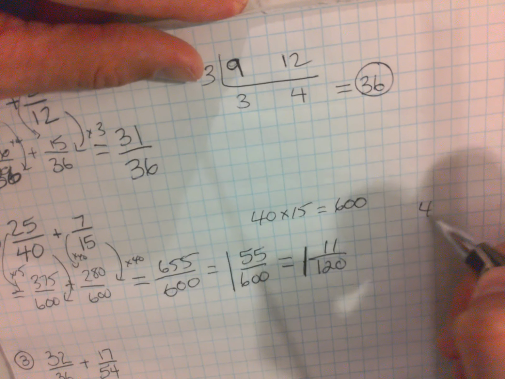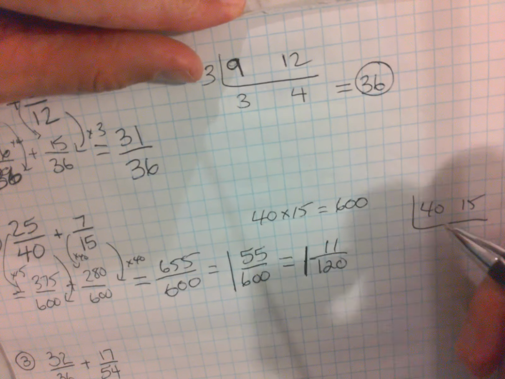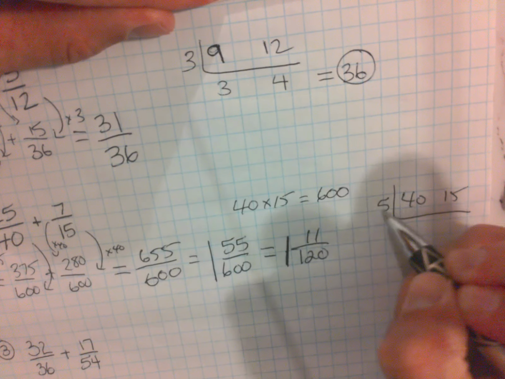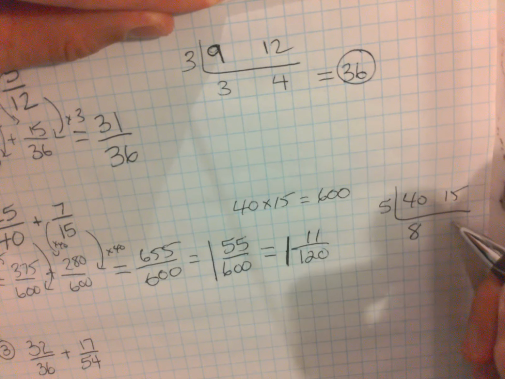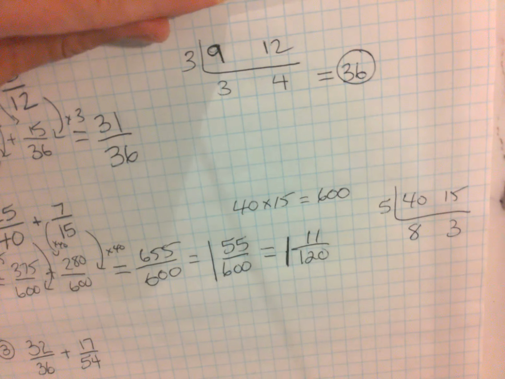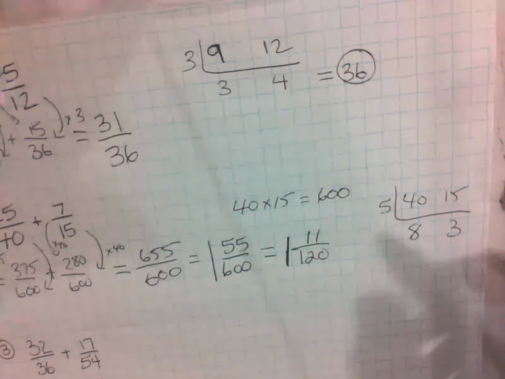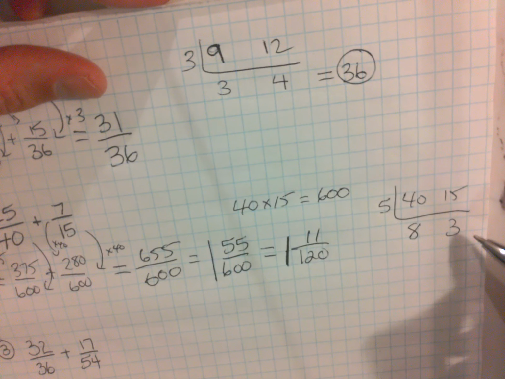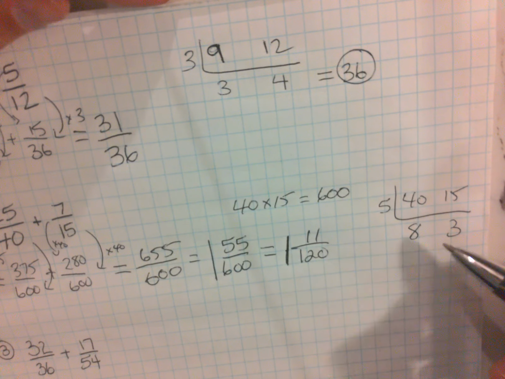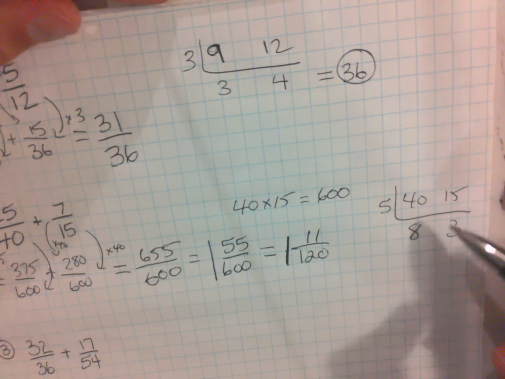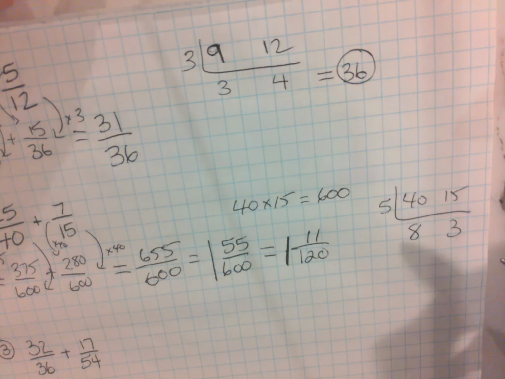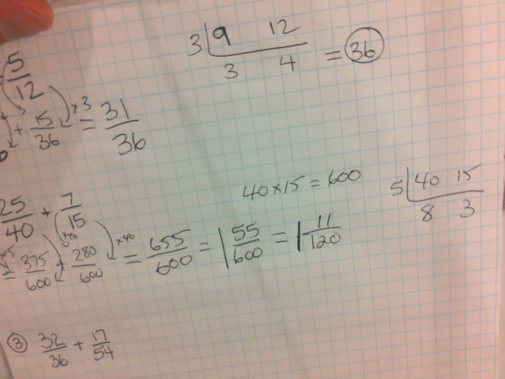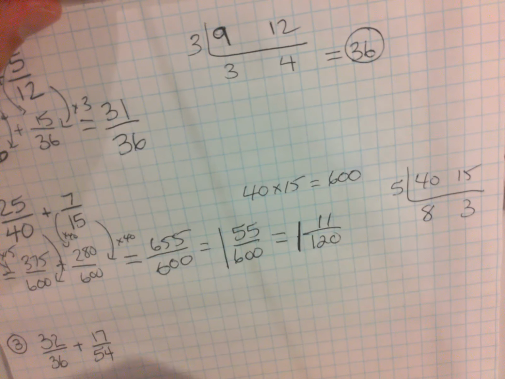if I'd used 40 and 15 and I'd looked for my common multiples like I had up here, I can find that 5 goes in, and that leaves me with 8 and 3. And since there's no factor that goes into both 8 and 3, that's as low as I can go. And if I multiply those together, 5 times 8 is 40 times 3, I get to 120. So it saves me reducing later on, and it's a little bit easier to reduce those smaller numbers. Okay, so let's take a look at the last one.